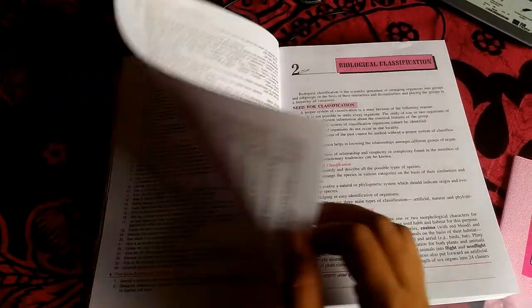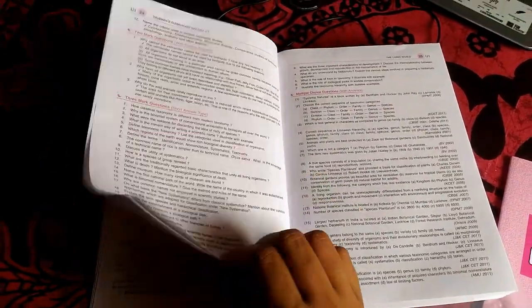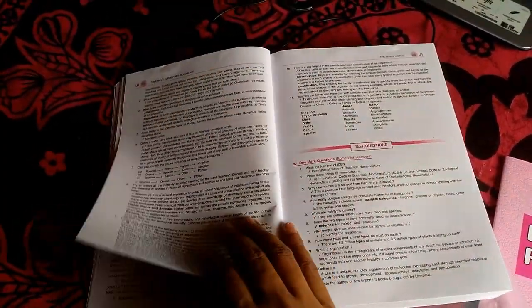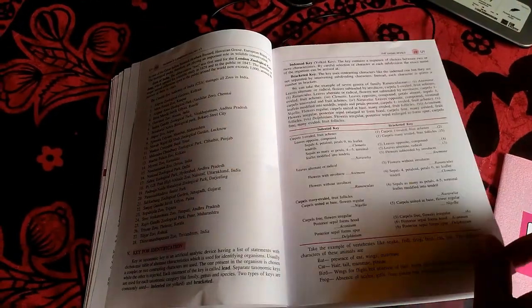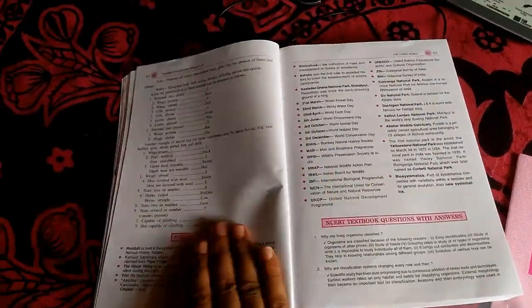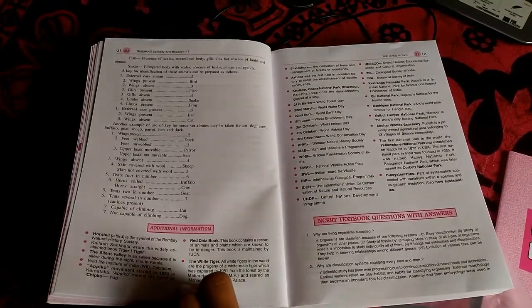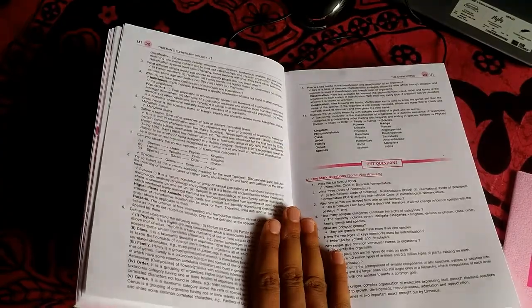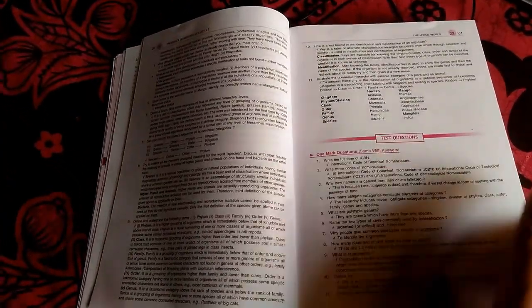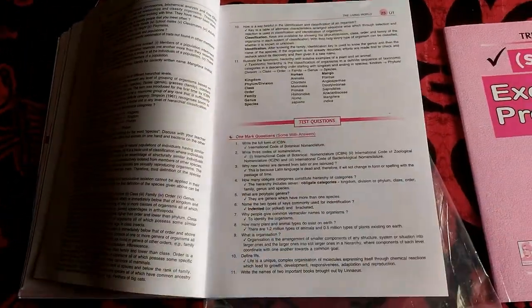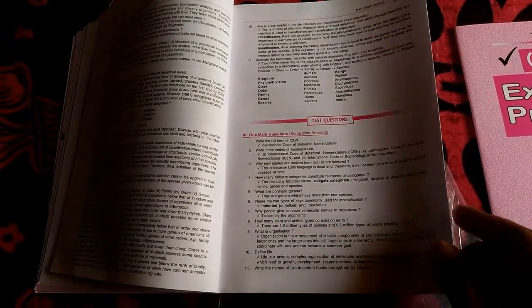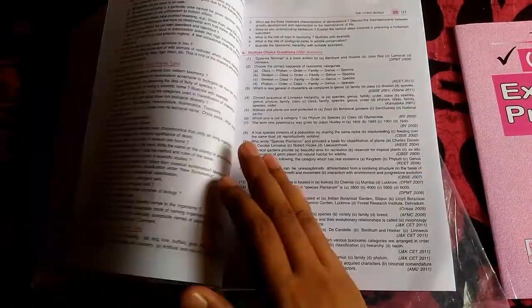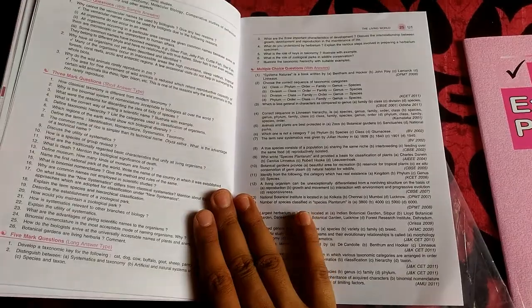and at the end of every chapter there are various suggestive questions for NCERT textbook question and answer, and also there are 1 mark questions, 2 marks questions as you choose in HS or in CBSE book.